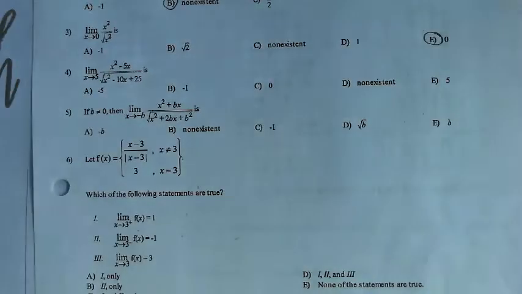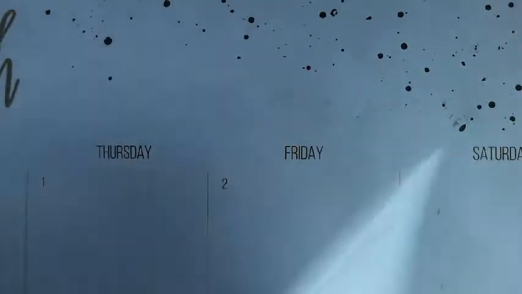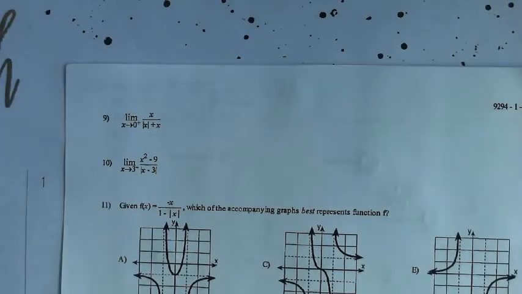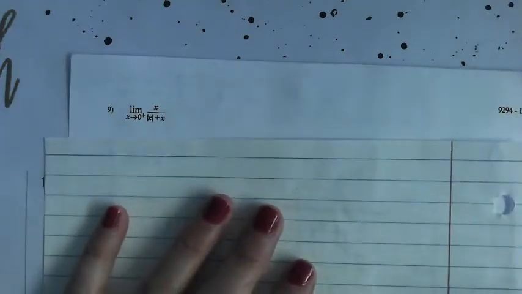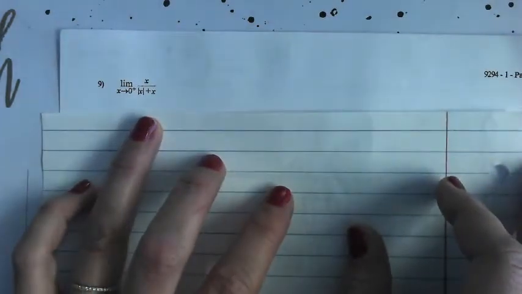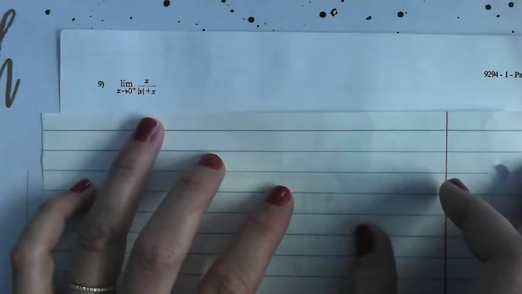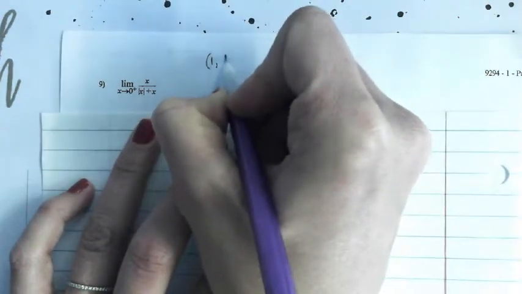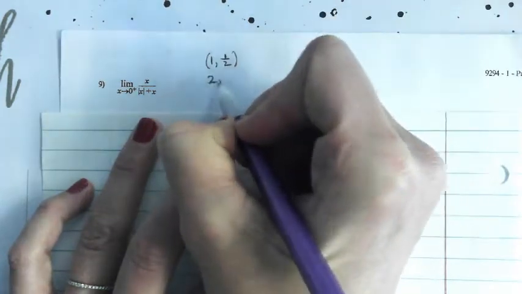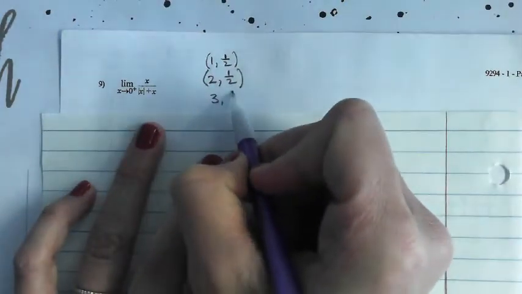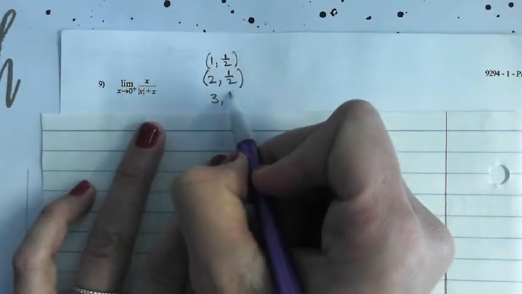All right. Other ones I wanted to look at. Number 9. 9 through 13, really. All right, so on 9, we're approaching 0 from the right. So let's just start plugging things in. What happens if you plug in 1? You get a 1/2. What if you plug in 2? A 1/2. What if you plug in 3? 3 over 3 plus 3 is 3 over 6, a 1/2.